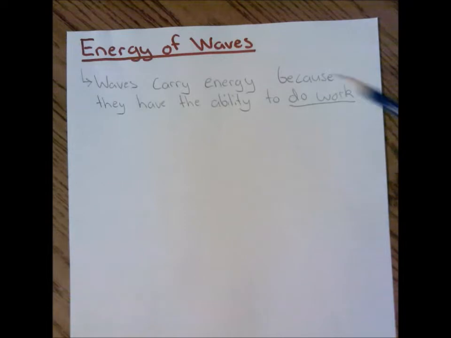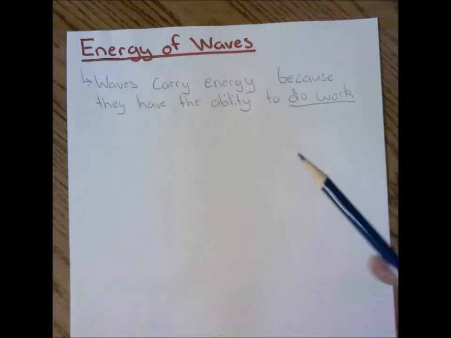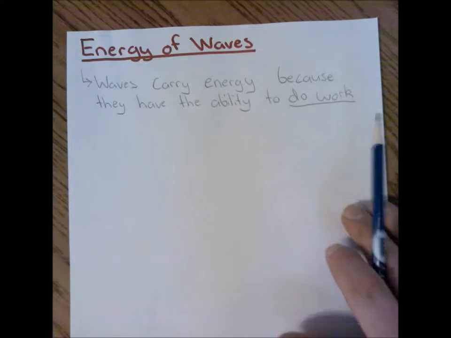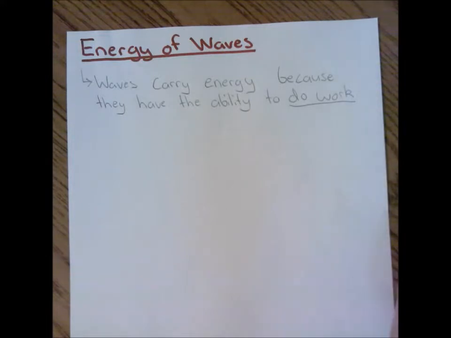And to give you some ideas about this, I have two examples. The first example is a simple water wave, or a wave moving through water. It has the ability to do work by moving an object up or down, such as a boat.